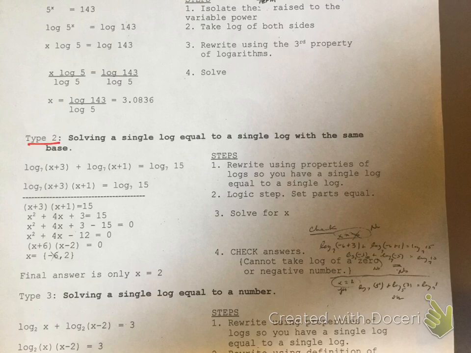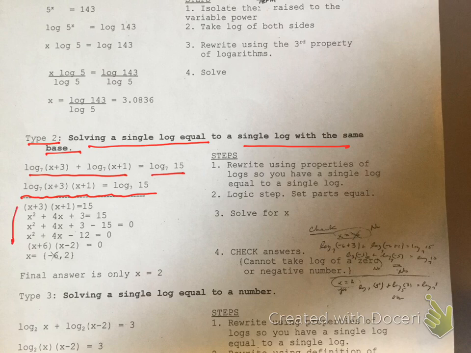This is the second type, but I don't really want you to know it by the number. It's solving a single log equal to a single log with the same base. So I've got an example here that you kind of do it all, and I'm going to talk you through these examples in just a second, but if you have 2 logs equal to a single log with the same base, you got to use your properties of logarithms so that you get a single log equal to a single log. Once you have that, then you can do your logic step. And then you end up with your equation and you solve the equation.